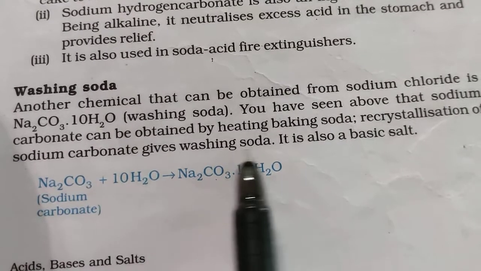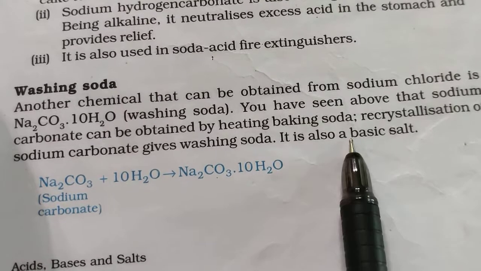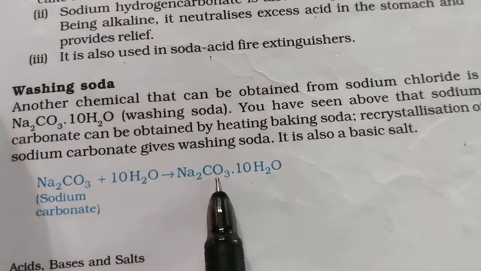Recrystallization of sodium carbonate gives washing soda. So washing soda has water molecules in it. It is also a basic salt. This is also a basic salt.